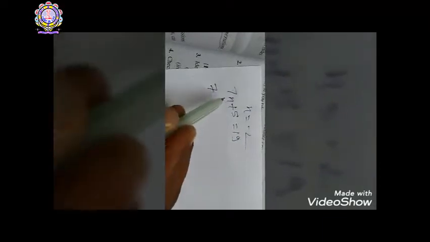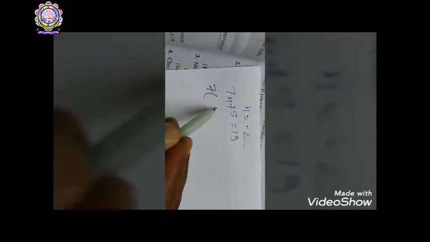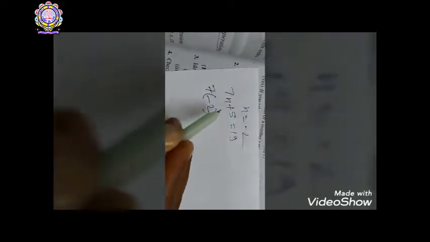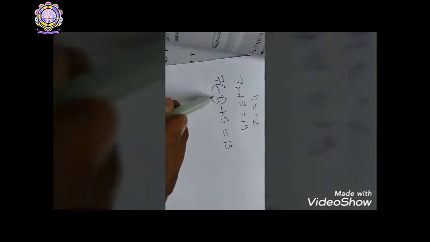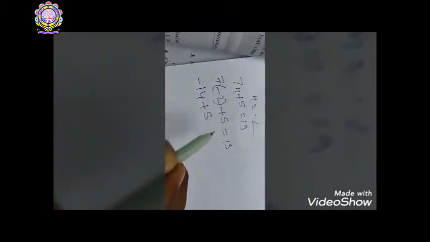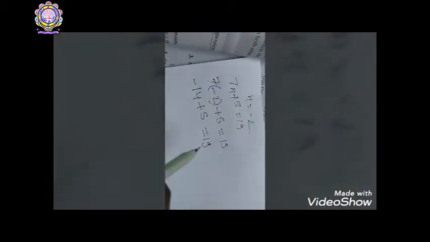7n plus 5 is equal to 19. n equal to minus 2. So check it. How do we solve? Write 7, and in place of n, we write minus 2, plus 5 is equal to 19. Check it. So 7 into minus 2, that is minus 14, plus 5 is equal to 19.